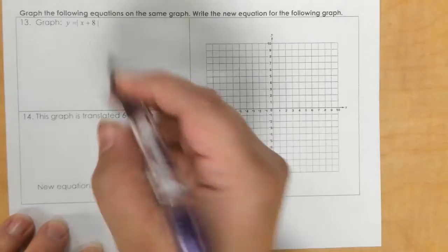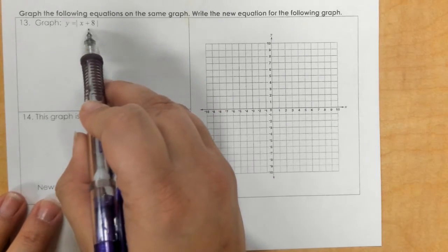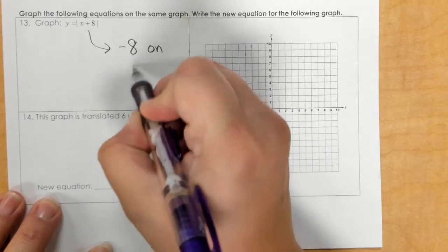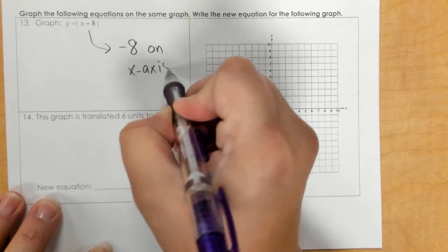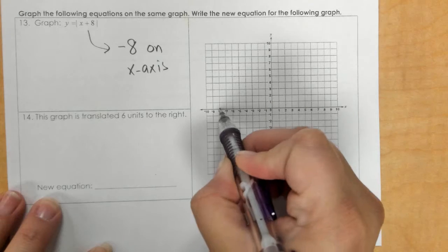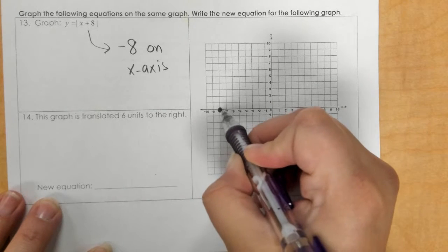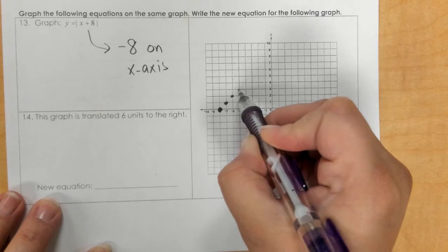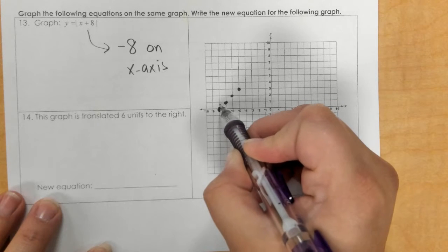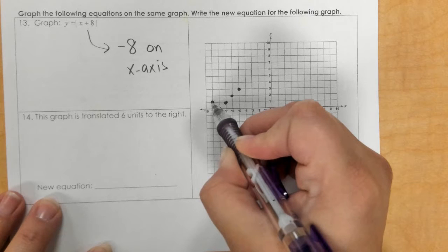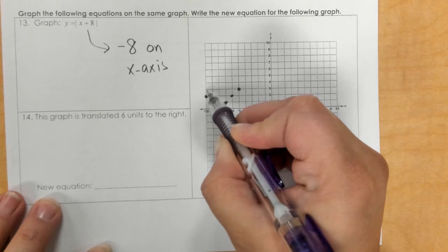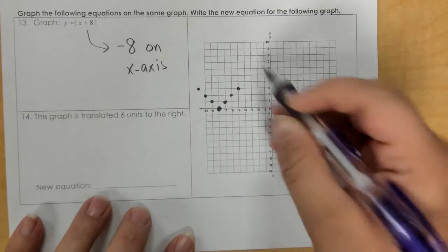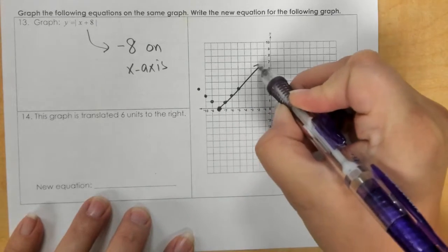For number 13, again, same direction. So this x plus 8, we're going to go to the -8 on the x-axis. So x-axis, -8. And graph our V shape. So we're going to go up 1, right 1, 3 times. And then we're going to go up 1, left 1. And as you can see, we're going to be off the graph a little bit, which is fine. I mean, 1 point off the graph isn't that big of a deal. So go ahead and graph your V shape.